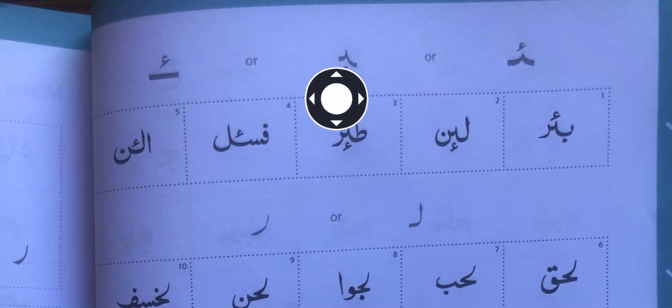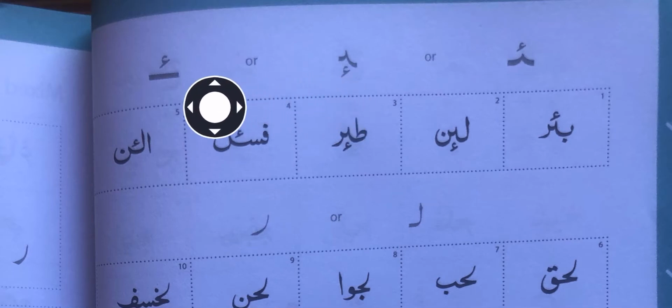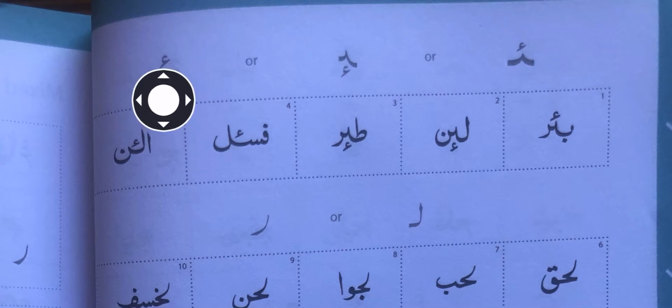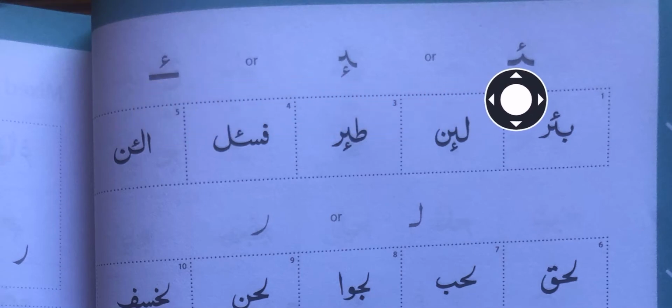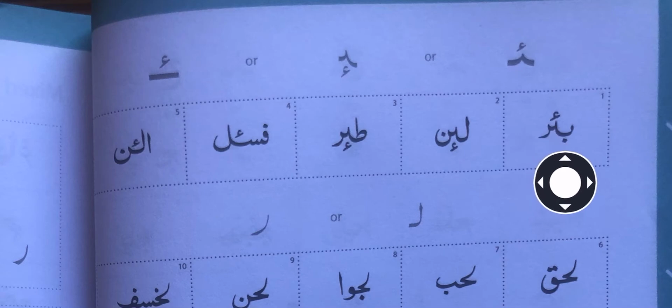You've been introduced to this shape, but by placing a small hamza, it converts and transforms into a hamza. And then you have a straight line with the hamza on top that also becomes a hamza. So whenever you see the small hamza with the moustache shape, or this shape with a small hamza, or a straight line and hamza, you will say it is a hamza.